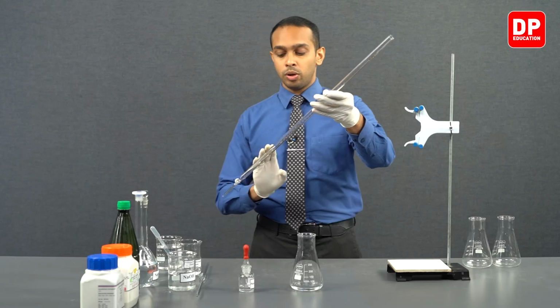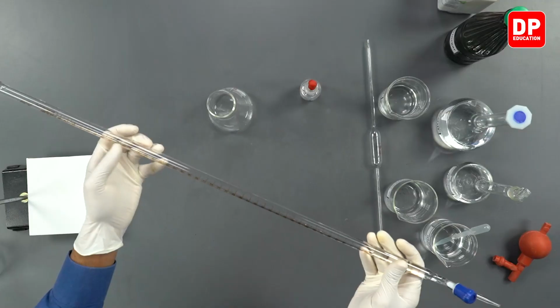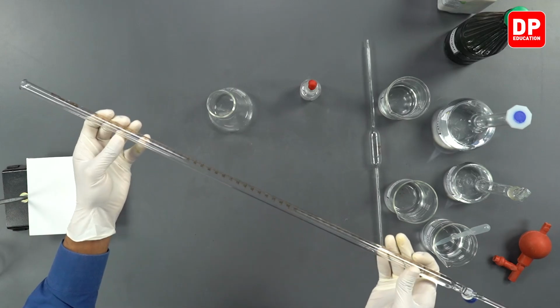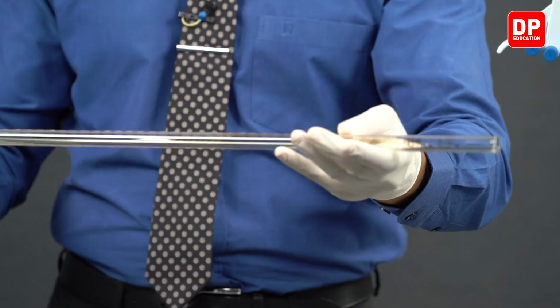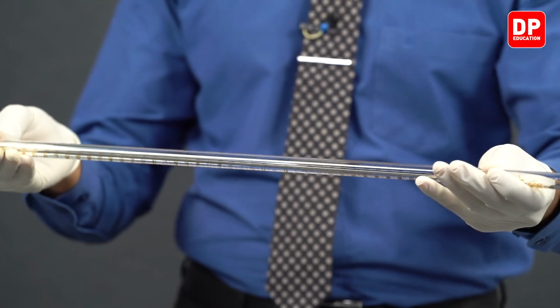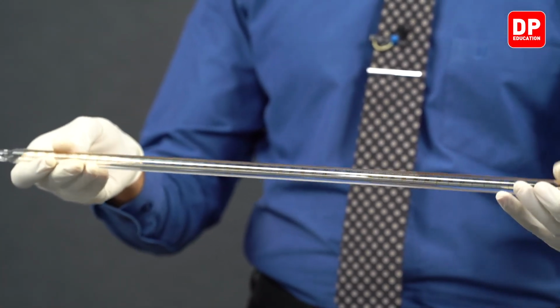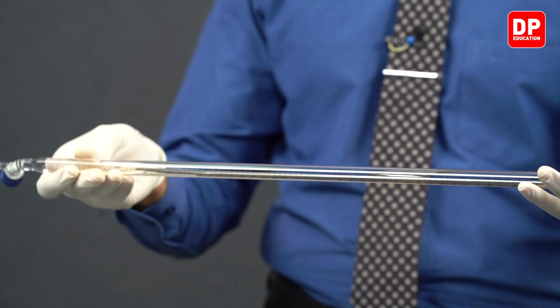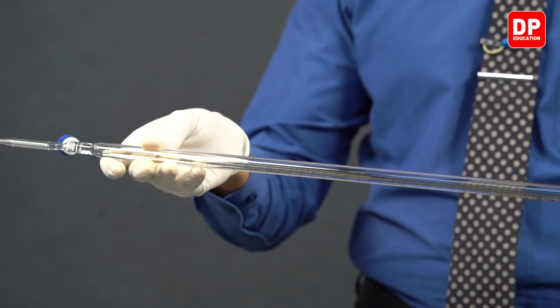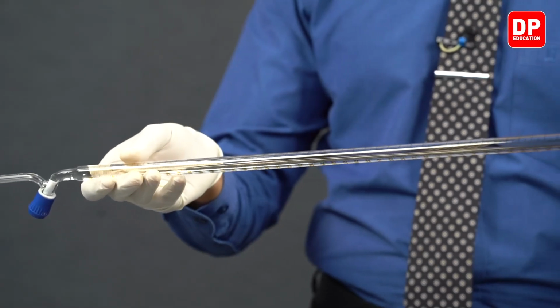After adding a small amount of sodium hydroxide to the burette, we can wash the interior walls of the burette by placing the burette somewhat horizontal, and then we can rotate the burette, making sure the entire interior surface of the burette is coated well with the sodium hydroxide solution.